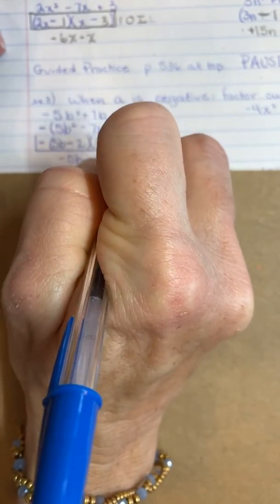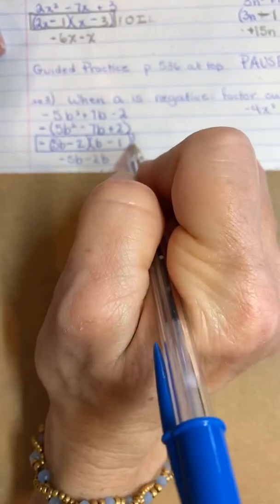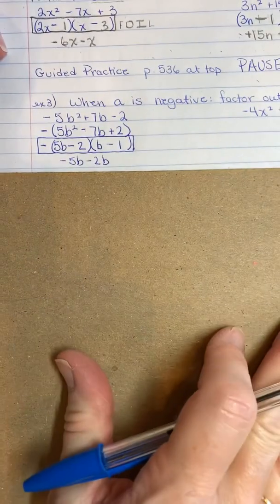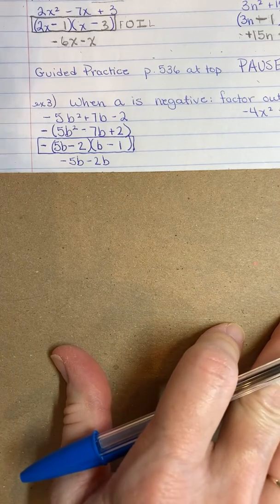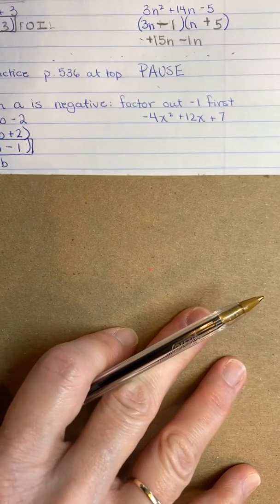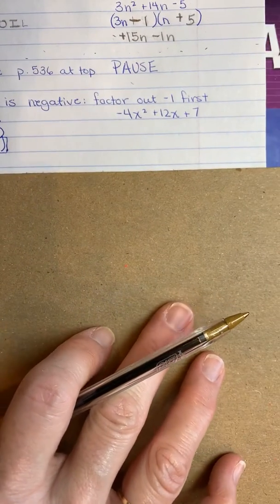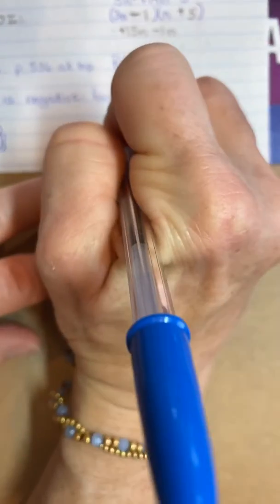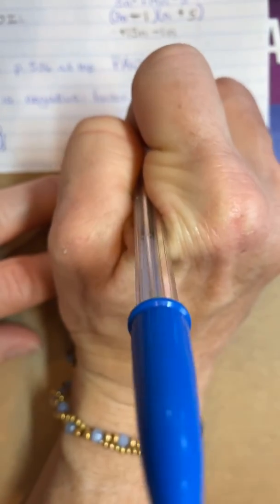So that method is called an educated guess. If you want to write it in with pencil because you're new at this, that's perfectly fine. But eventually you kind of want to do some educated guessing there. All right, our next example, we have the negative, so let's pull that out.